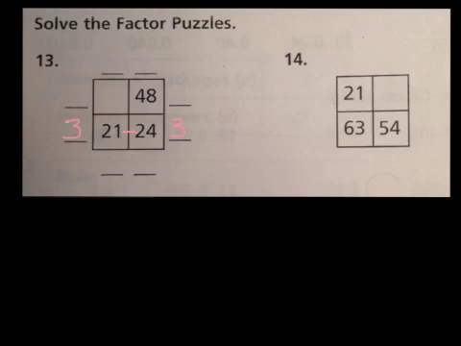Once you get that first number done, the rest is much easier. Because now I'm going to say, what do I multiply by 3 to get to 21? Or 21 divided by 3 is 7. Move them both places. Then again, I'm going to say, what do I multiply by 3 to get to 24? And that gets us to 8, and we're going to move my 8 up here.